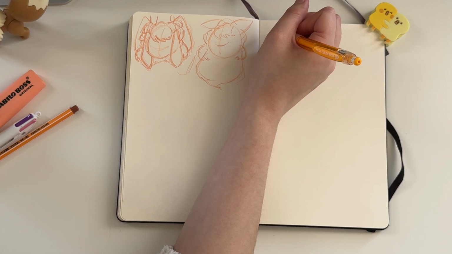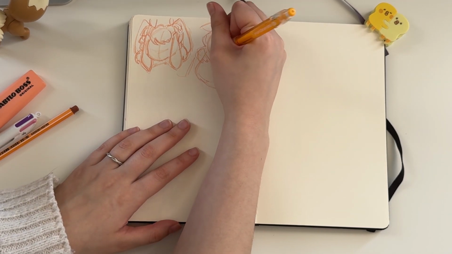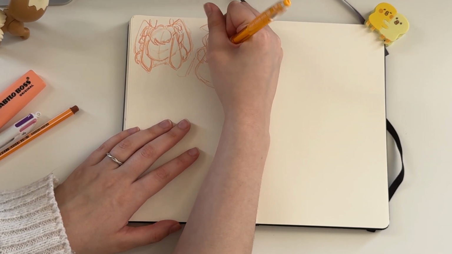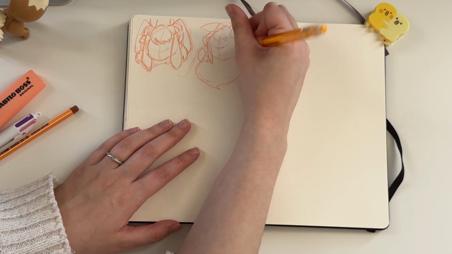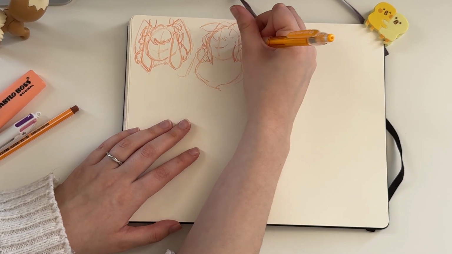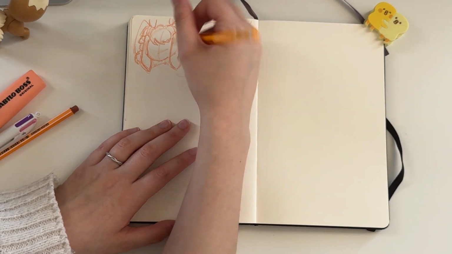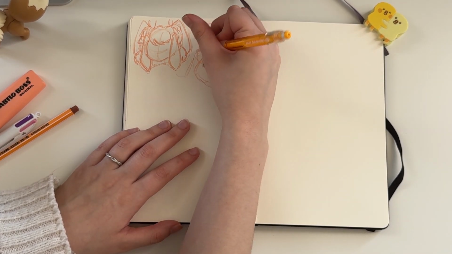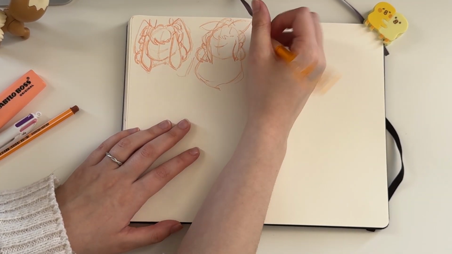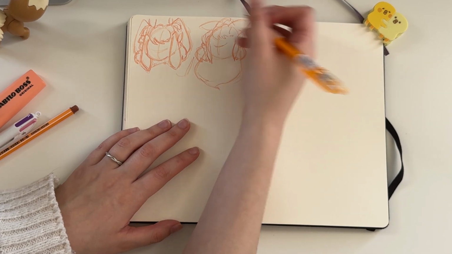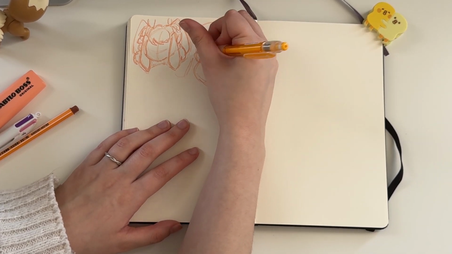And then that little side fringe that she has. Okay, I kind of like the ponytail idea better than the pigtails, because it makes up here less clunky, if that makes sense.